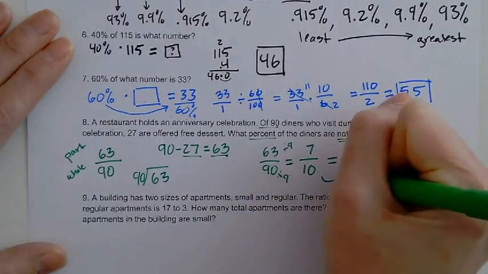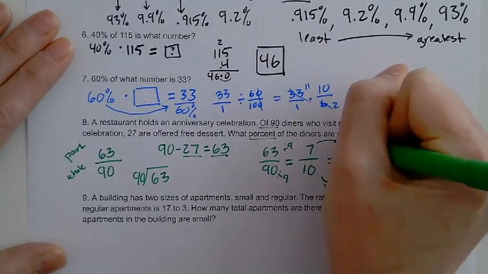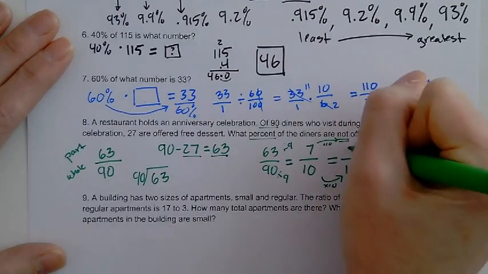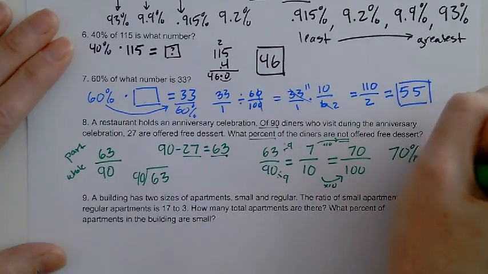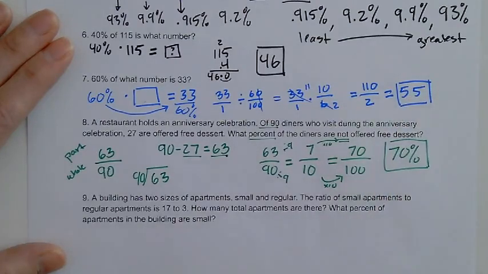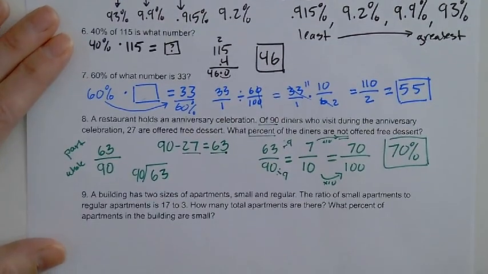Okay, so 10 times 10 is 100. So 7 times 10 is 70. 70% of diners are not offered free dessert. Yikes. It's too bad for those 70 diners here. Okay. Last one.